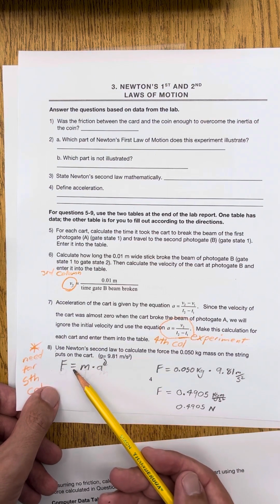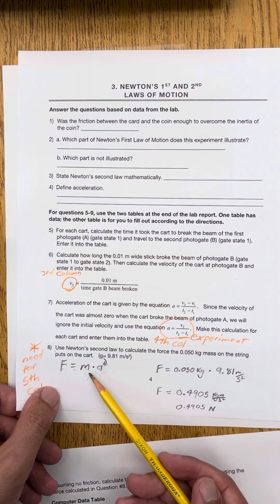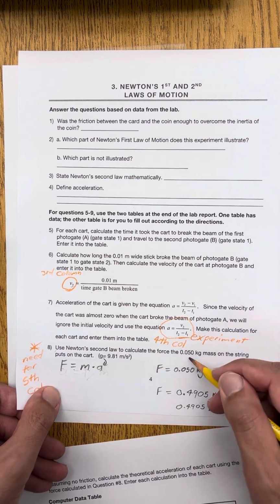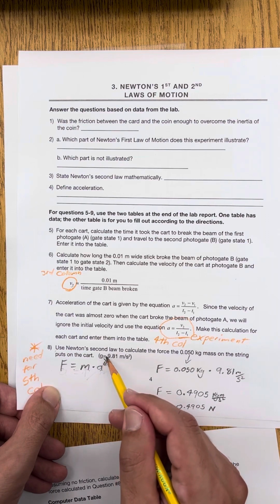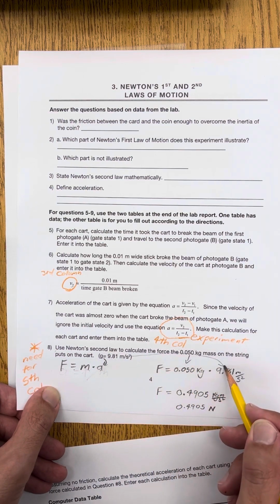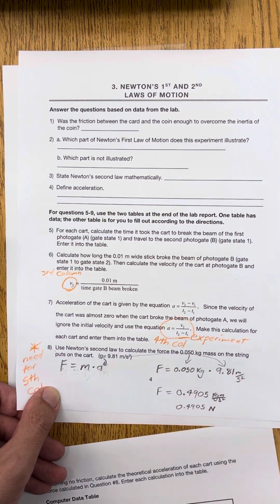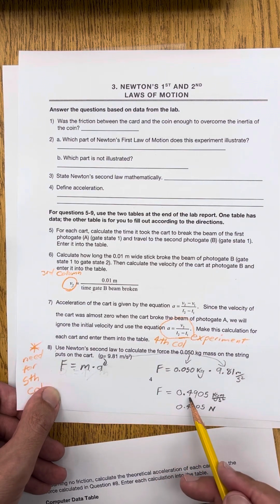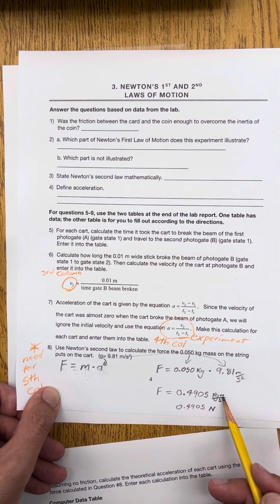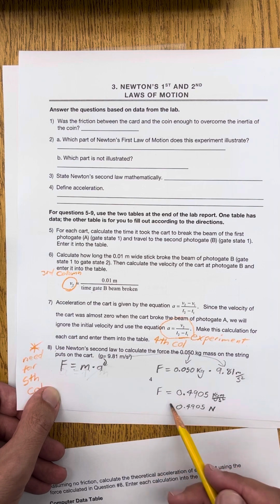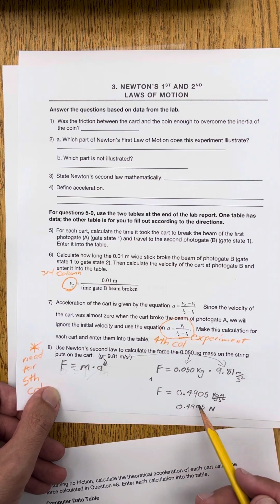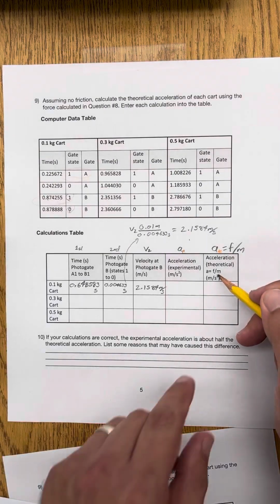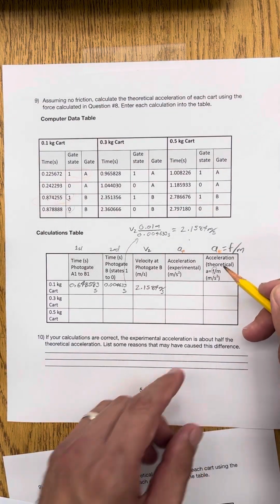So if F equals ma, we're going to plug in 0.05 for m, and we're going to put this for g, do the math. We end up with force equals 0.4905 kilogram meters per second squared, or 0.4905 newtons. So we need this to be able to do the theoretical calculation. We'll come back here in a moment.